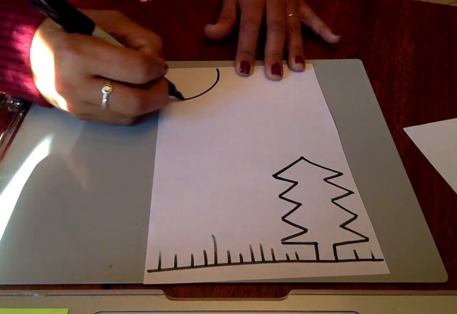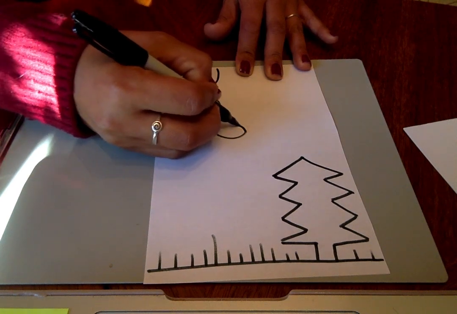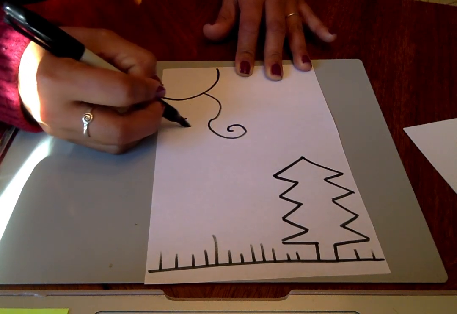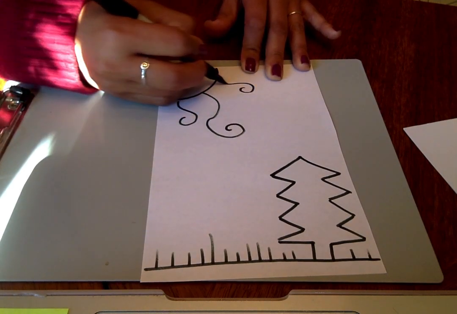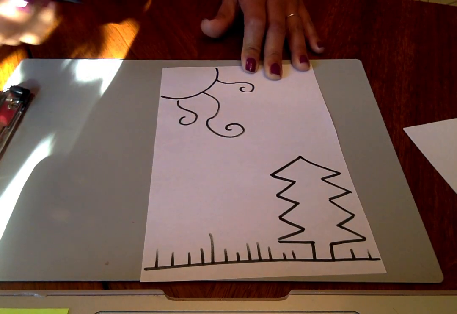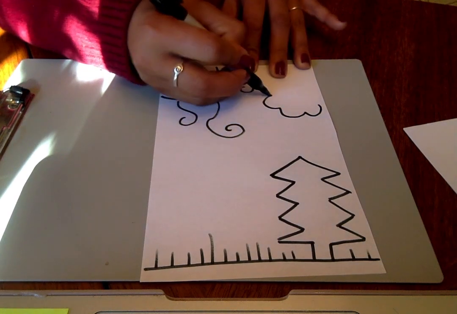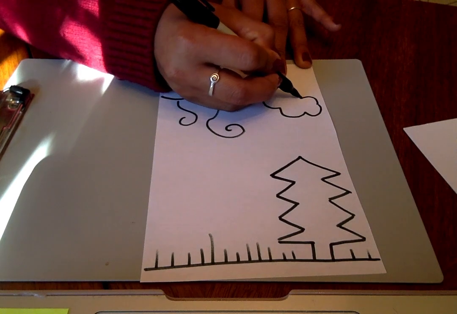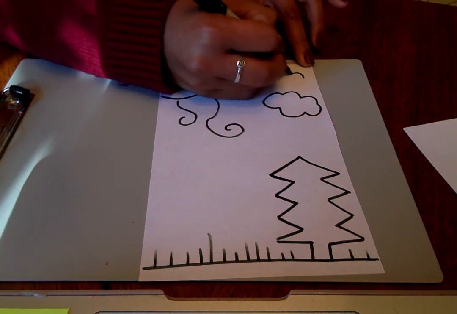I'm going to make one big curve at the top for my sun. And make some swirls, swirly lines. Those scallop lines, I think that's in the slide previous to here for my clouds.